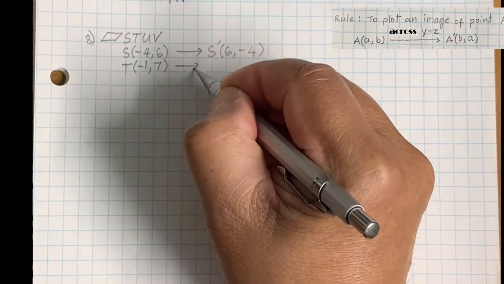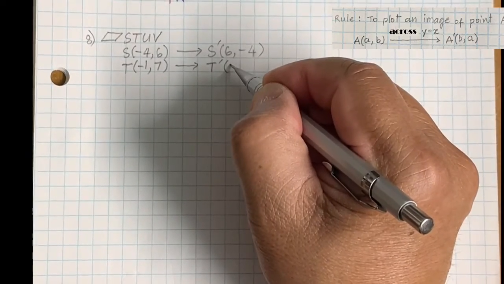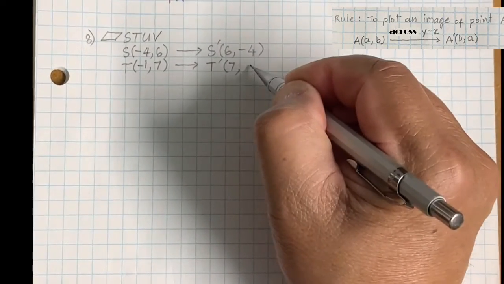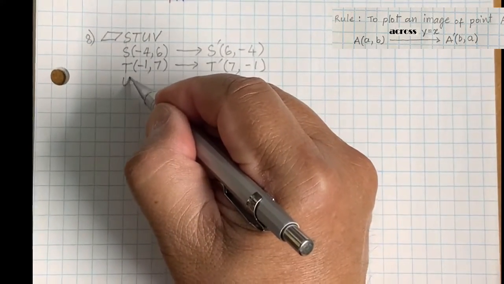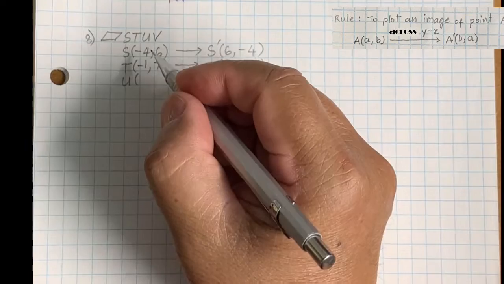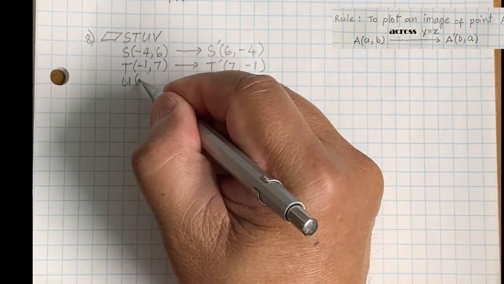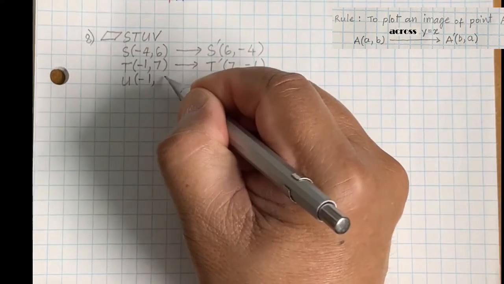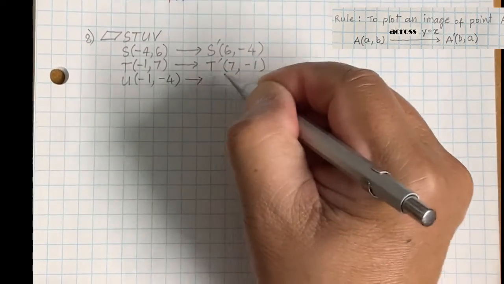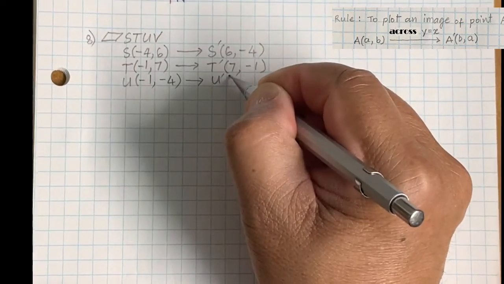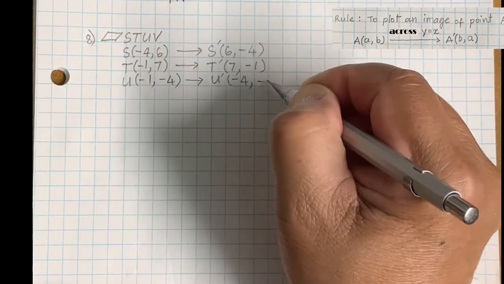So T prime is 7, comma negative 1. Then U is negative 1, comma negative 4. So the image U prime is negative 4, comma negative 1.